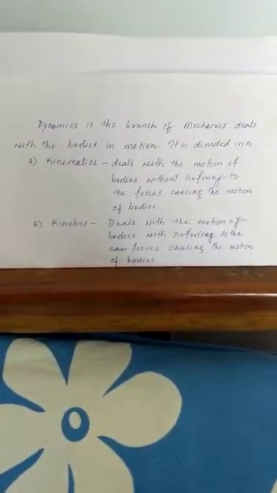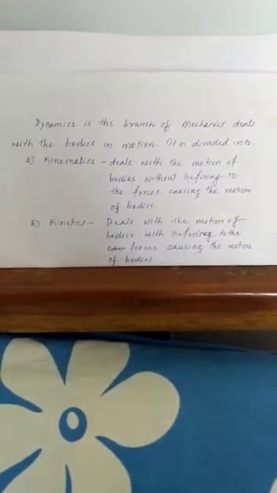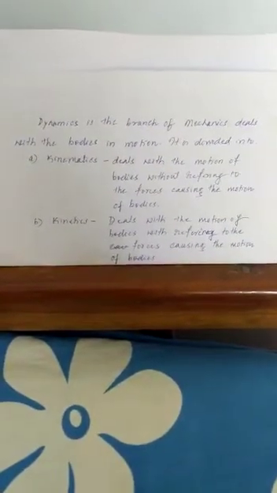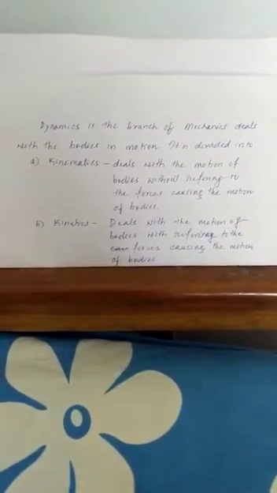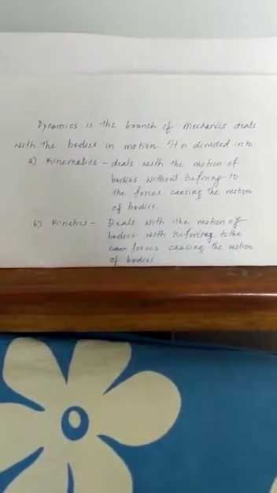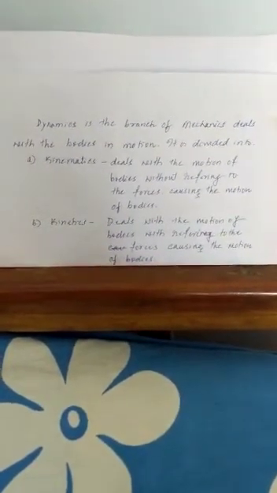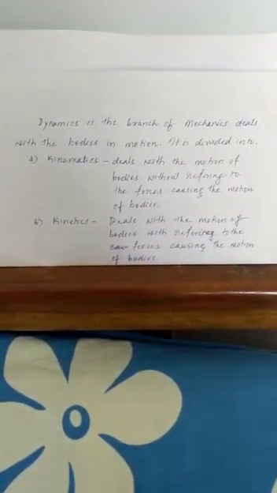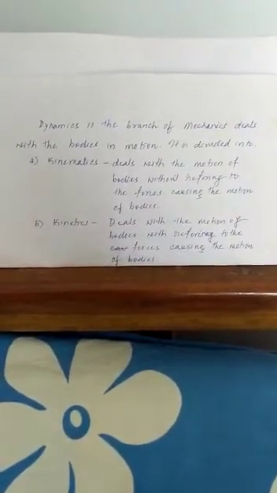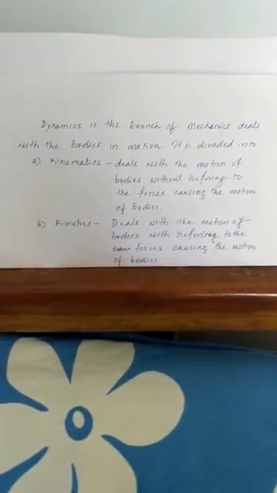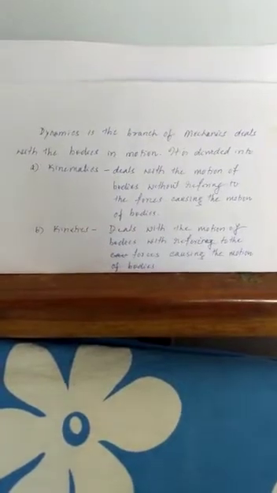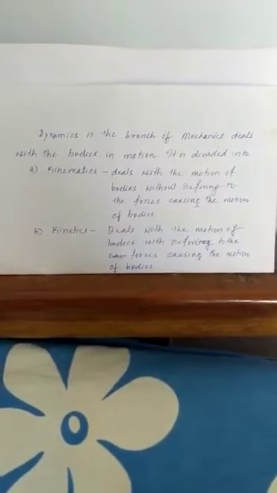Dynamics, that portion which belongs to you, is kinetics. As you know, dynamics is the branch of mechanics that deals with bodies in motion. It is divided into two types: one is kinematics and the other is kinetics. So far we have studied only the mechanics related to statics. In this unit 5 we are studying dynamics.